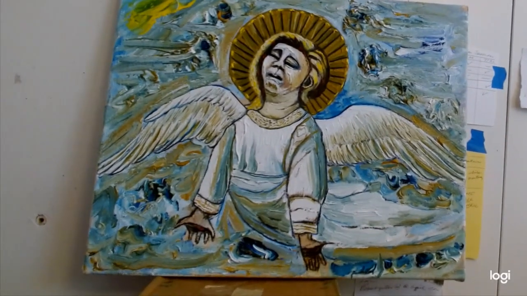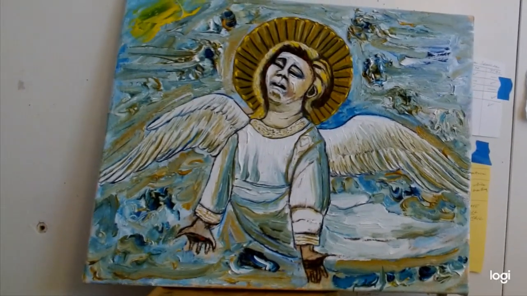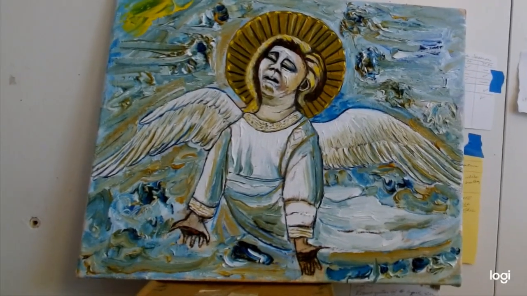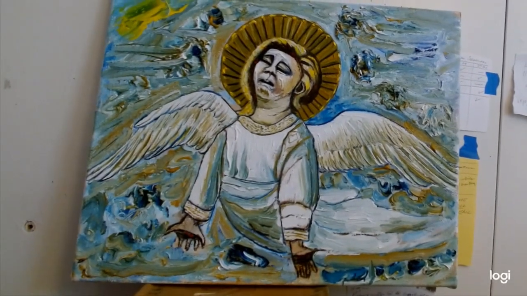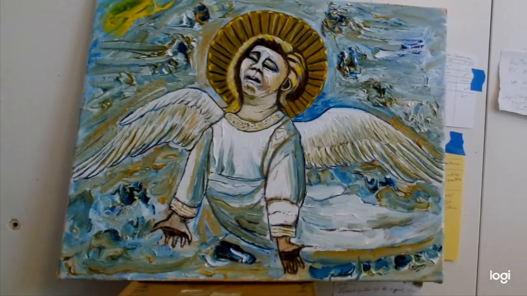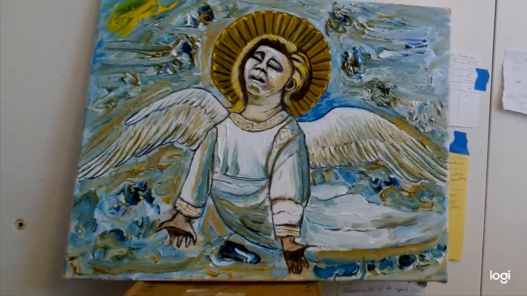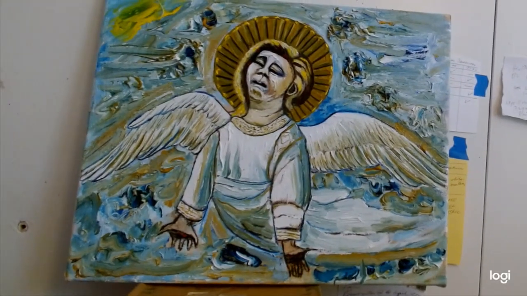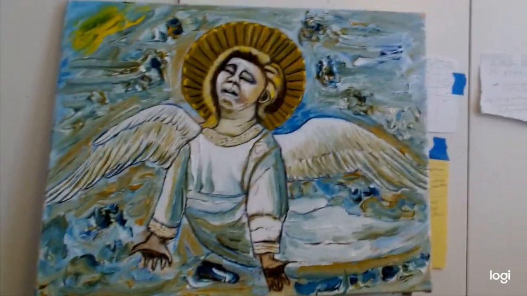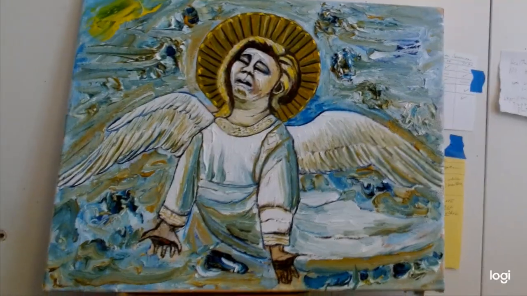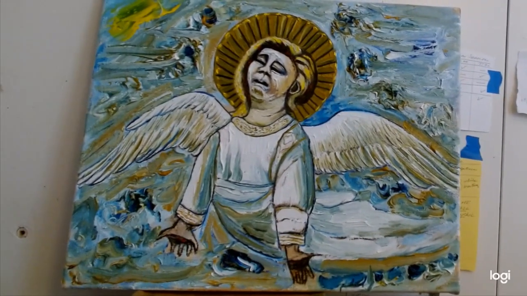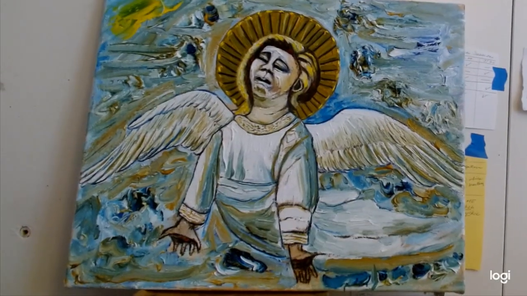What interests me particularly about it is the background. And the background in the computer image I had is just kind of a blue, washed out blue. And when I tried to copy it that way, it didn't work. So I sort of went a little bit crazy with it, and it looks better to me. The halo of the angel really pops.